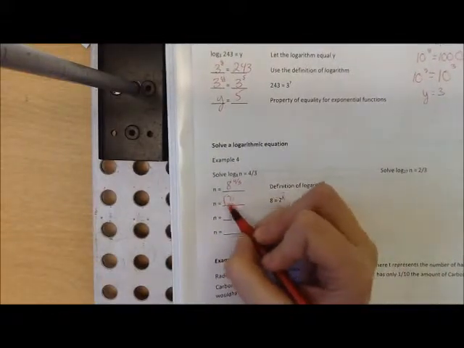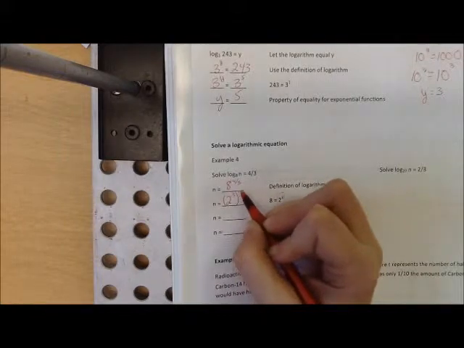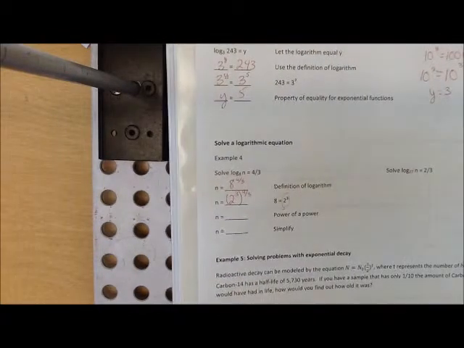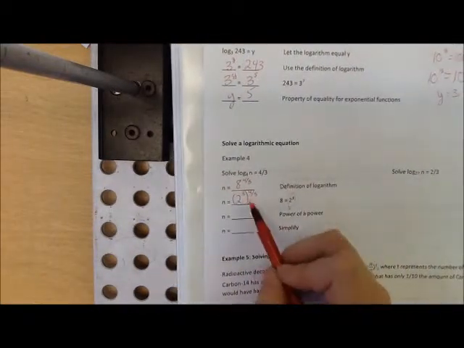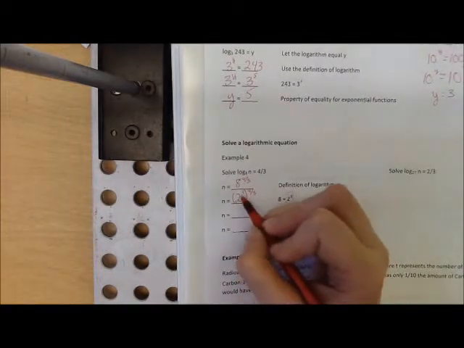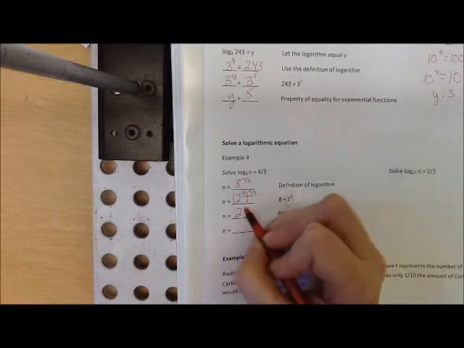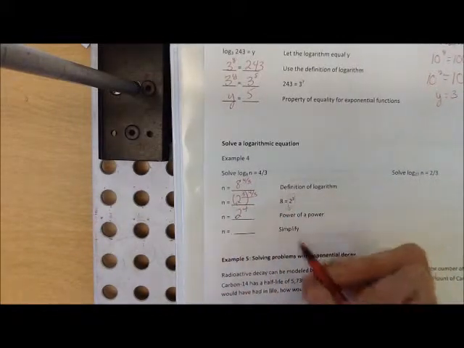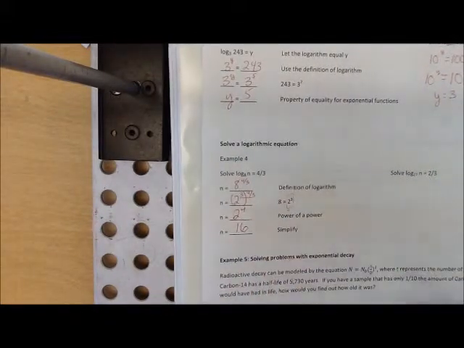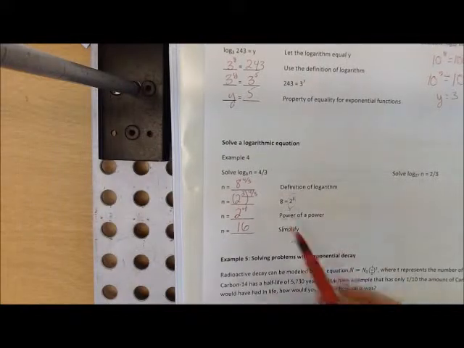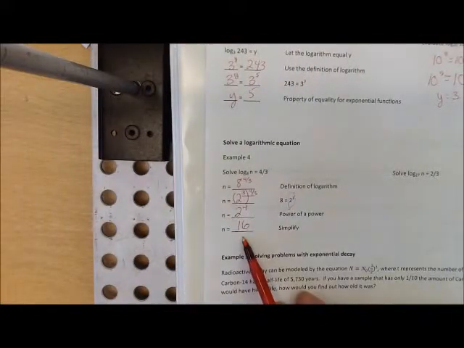So what you can do is replace 8 with 2 to the 3rd. By the power of a power property of exponents, you can simply multiply these. 3 times 4/3 is 4. And to simplify that, 2 to the 4th power is 16. So n is 16.